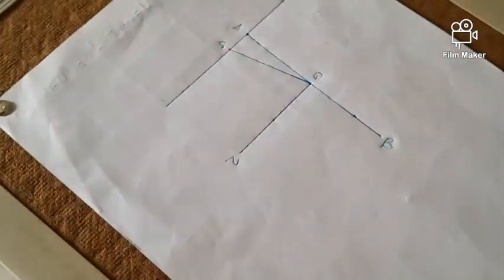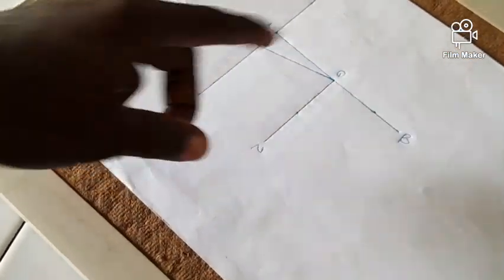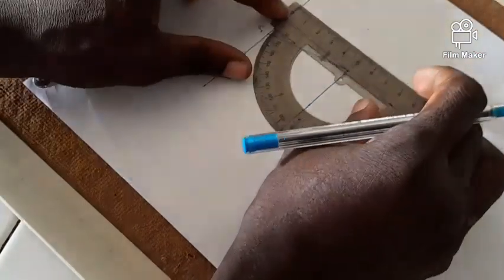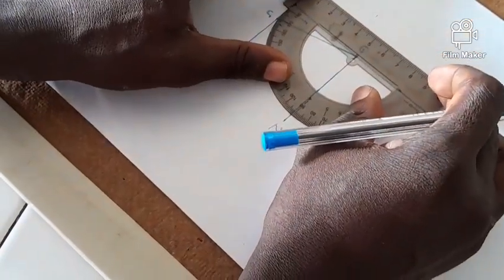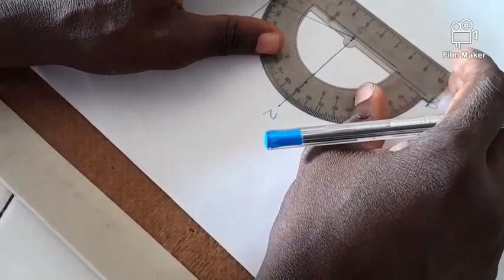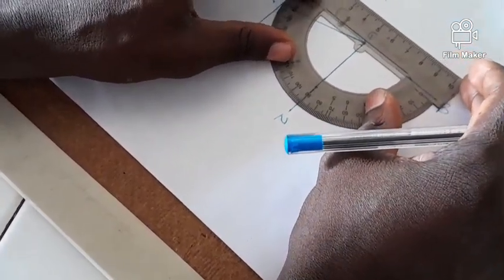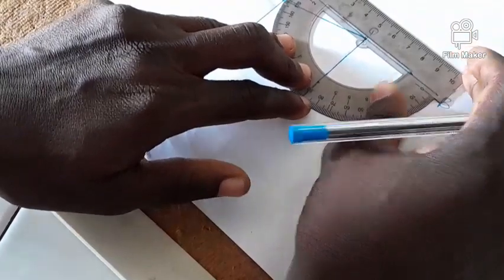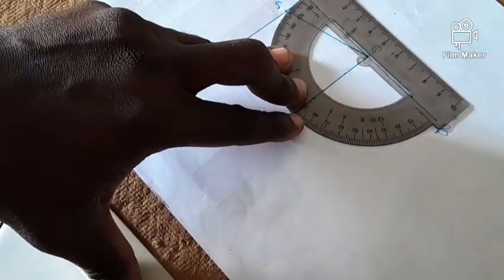The next thing I have to do is to determine this angle here. I can just place this on this. Once I place this on this, ensure that this line is straight on this, and this is on 90. So this angle is, let me read from this side.